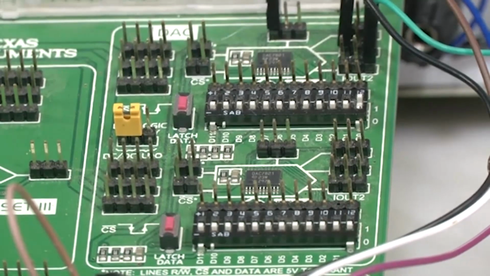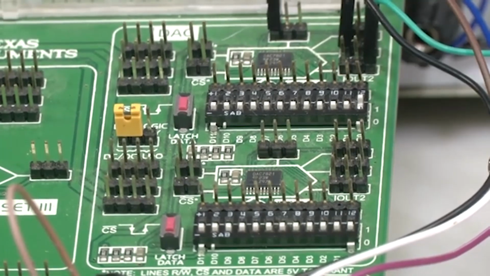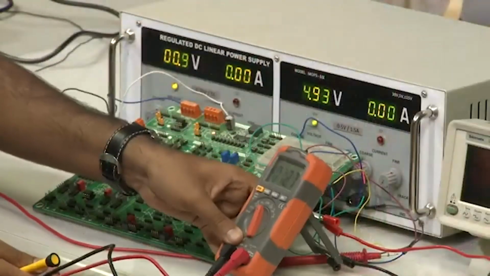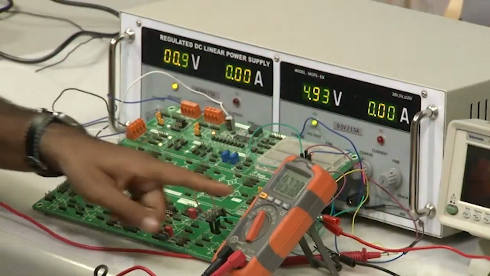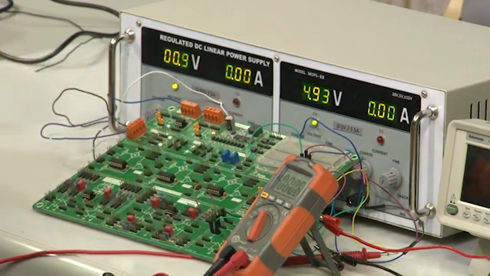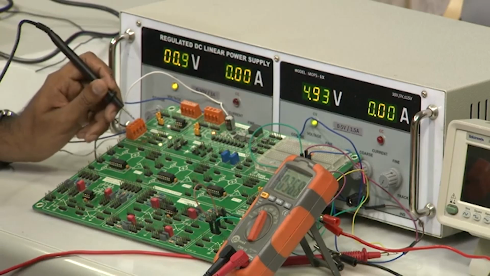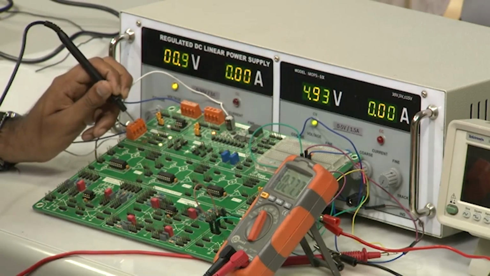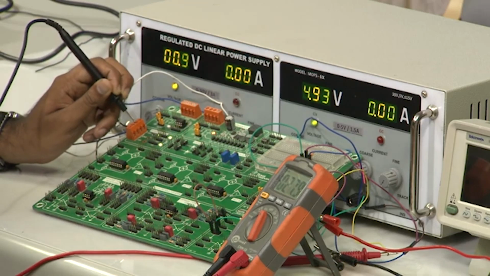So, we have a multimeter connected to the output line and ground to see the output voltage. Because we have used the inverting configuration, we will get negative voltage as the output.